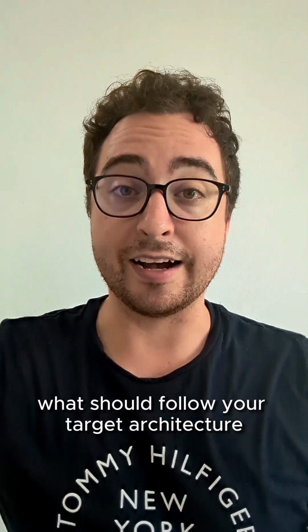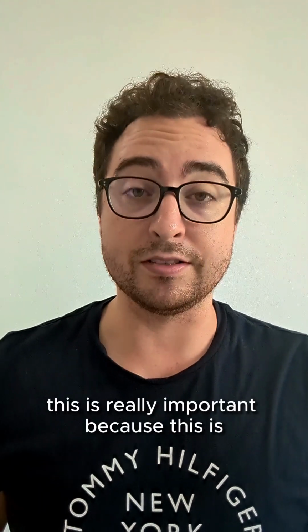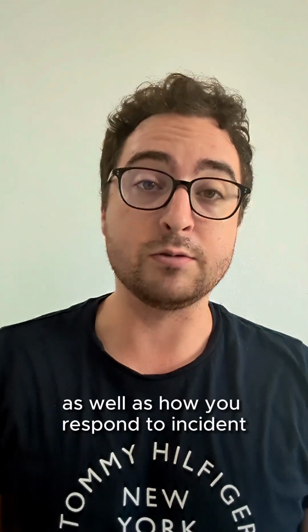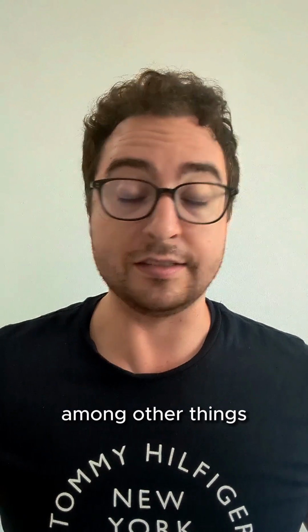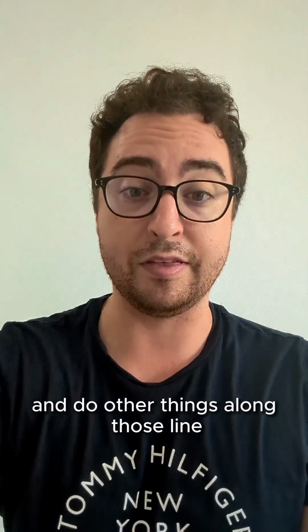What should follow your target architecture is how you operate in the cloud. This is really important because this is where your processes for your day-to-day activities are set in place, as well as how you'll respond to incidents, service level management, among other things. This is going to be a lengthy part of your operating model because you're defining every single process to provision VMs and do other things along those lines.